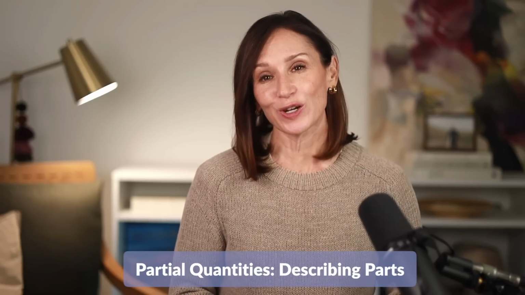Okay, our next section is focused on how to describe parts of a larger amount, like how much of a project is finished or how many team members agree with an idea. These expressions will help you to describe these portions clearly. First, the majority of, which means more than half.